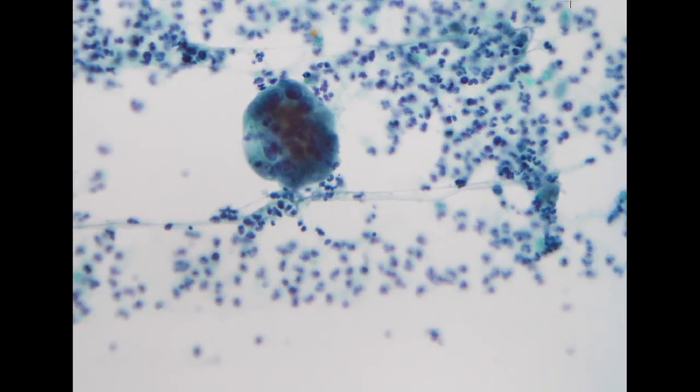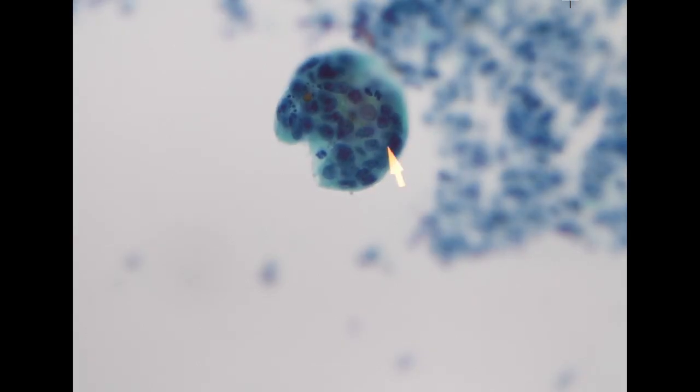And because the patient is under treatment, within this cluster there are some necrosis-type, karyorrhexis-type patterns because the patient is currently under treatment. This is positive for adenocarcinoma.